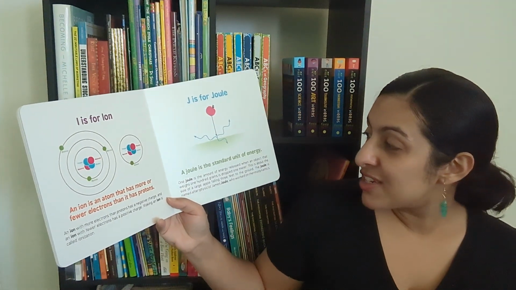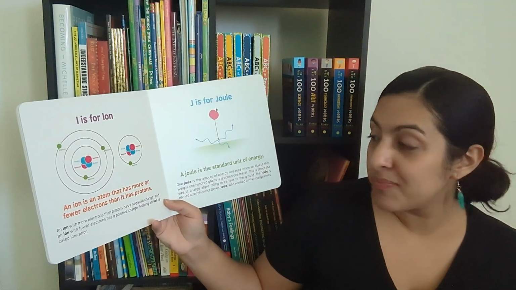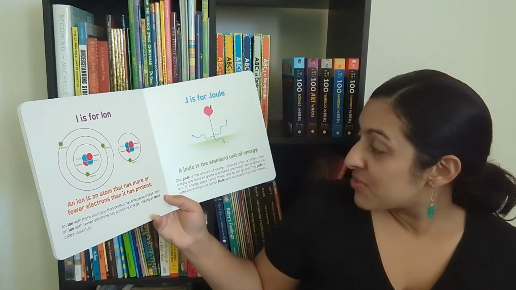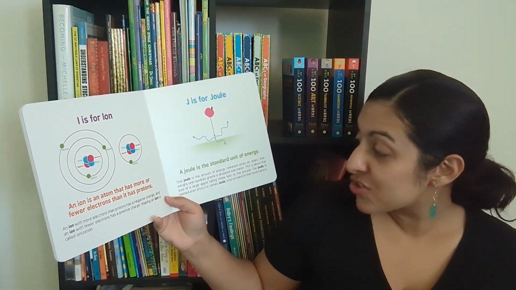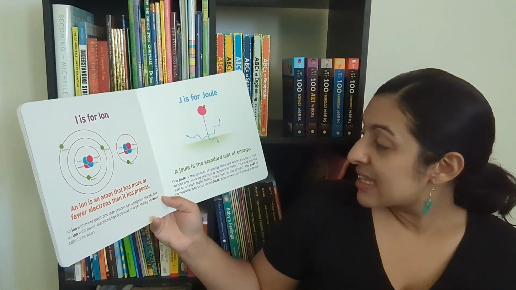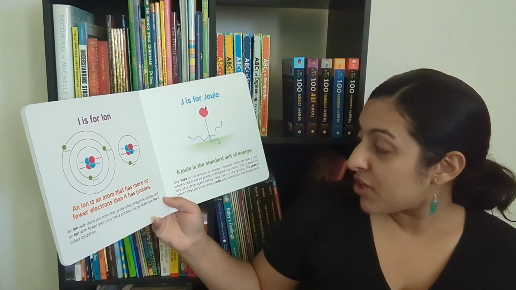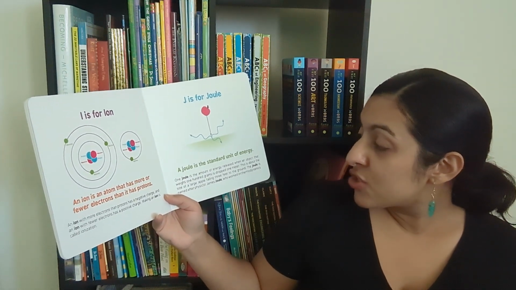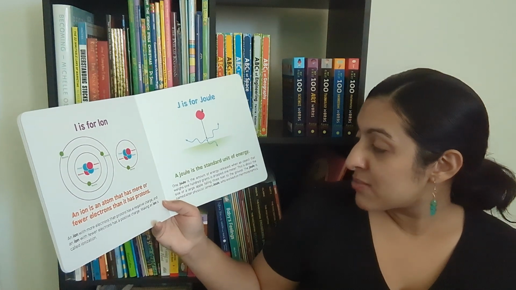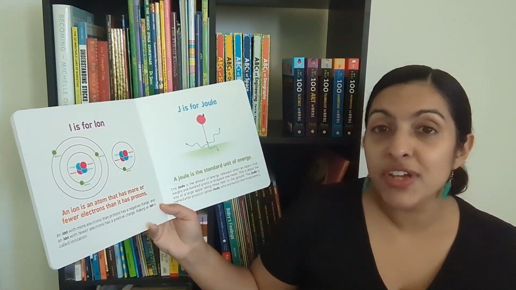J is for joule. A joule is a standard unit of energy. A joule is the amount of energy released when an object that weighs 100 grams is dropped 1 meter. This is about the size of a large apple falling 3 feet to the ground. The joule is named after physicist James Joule, who worked on thermodynamics.